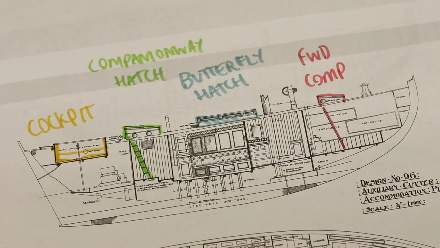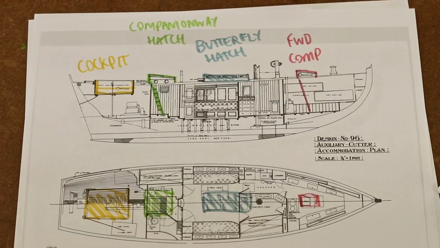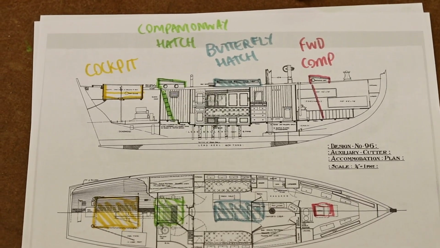The steering on Tally Ho is done via a tiller, which is just a long pole attached to the top of the rudder, which you move as a lever to move the rudder and therefore steer the boat. The other common way of steering a boat, of course, is via a wheel.